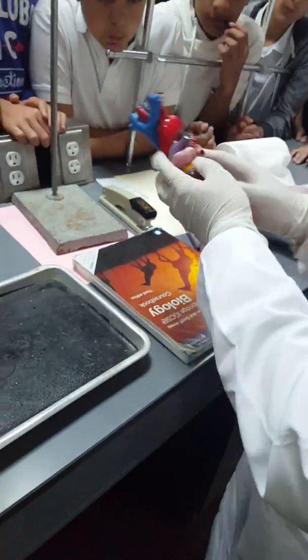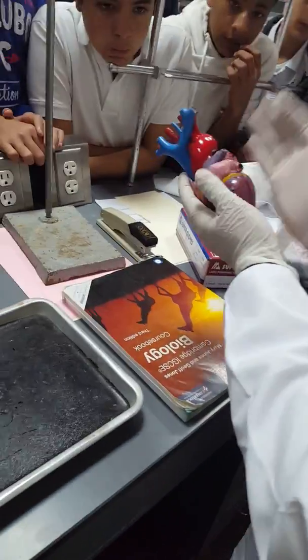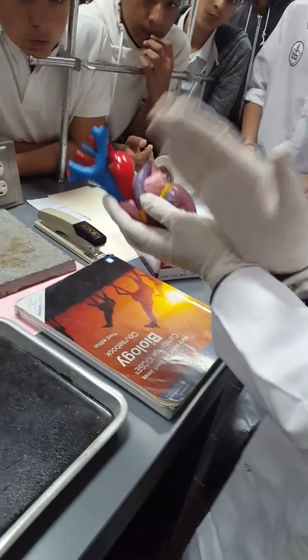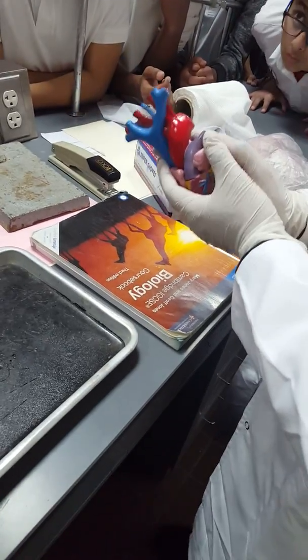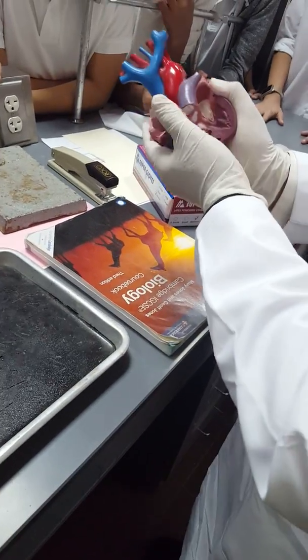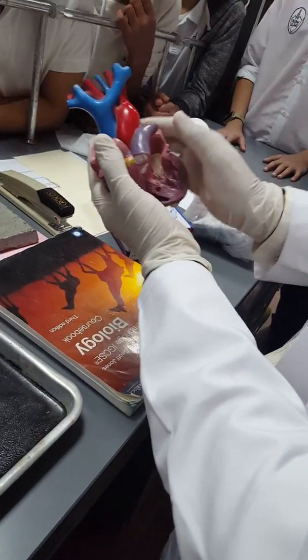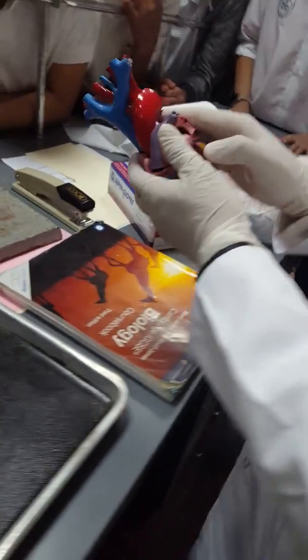The heart is divided into two halves, right and left. The right is for the deoxygenated blood, the left is for the oxygenated blood, and in between them there is a septum.